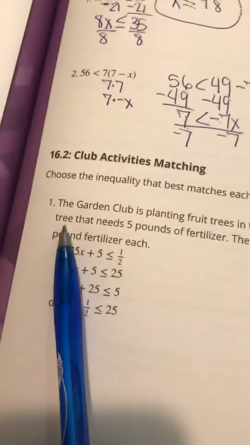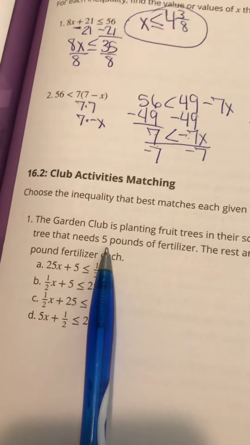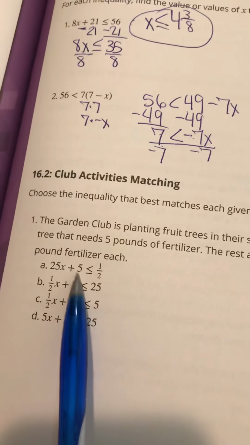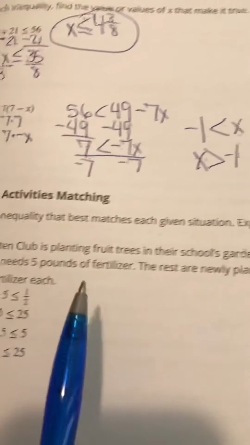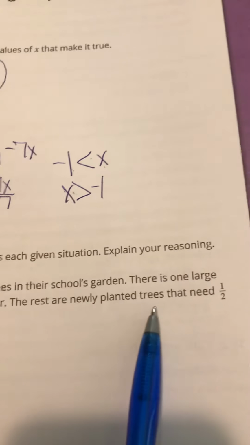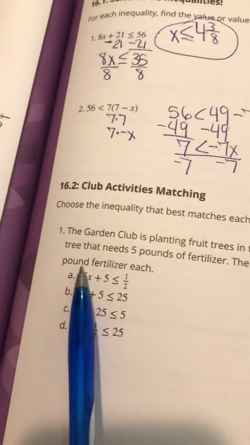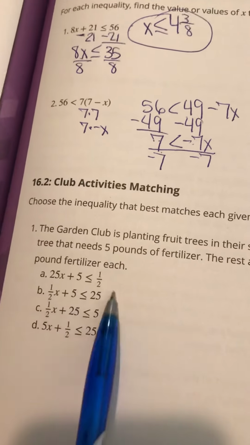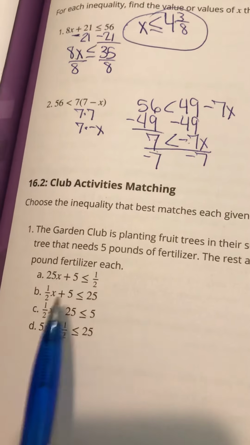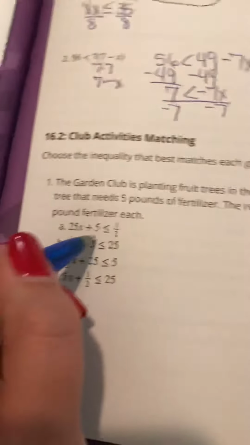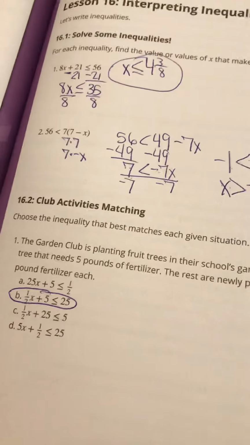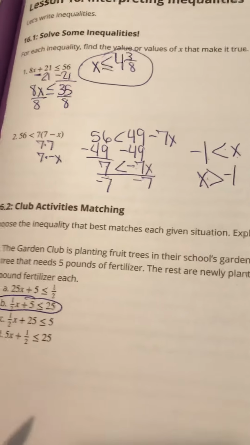And so it says there is one large tree that needs 5 pounds. So we kind of have to look at either one of these because that's adding 5 pounds. And the rest are newly planted trees that need 1/2 pound fertilizer each. So out of these two, this one is the one that shows 1/2 each. So B would be the one that matches it. And so I'm going to write the explanation down for you as well.